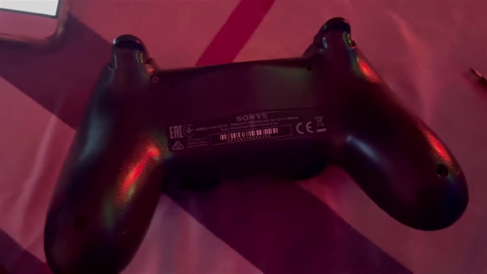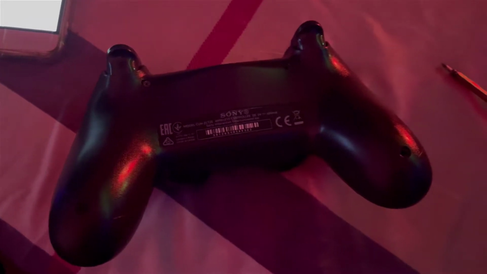You can see there's a round button here, right? I'm just going to put my tool into the hole and press it in. You can see it has reset the pad and it does disconnect. Everything has been disconnected. That's how to reset your pad in case you want to use it for your PS4.